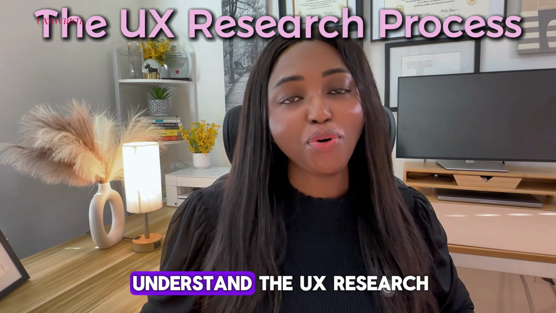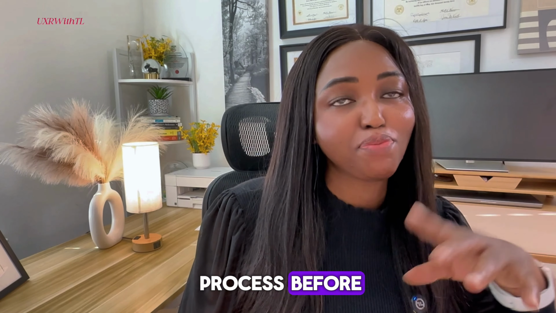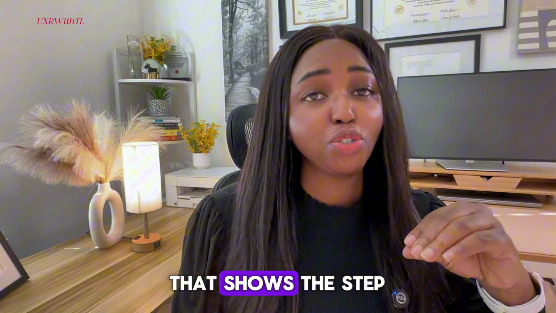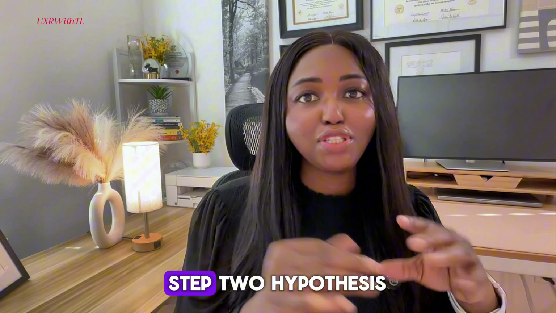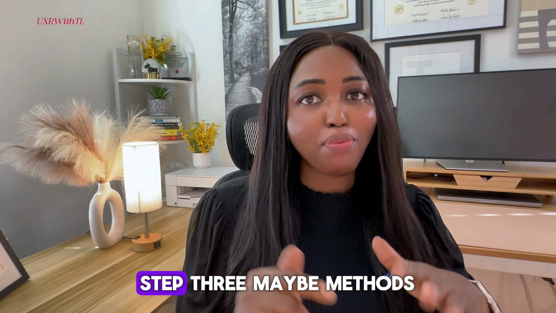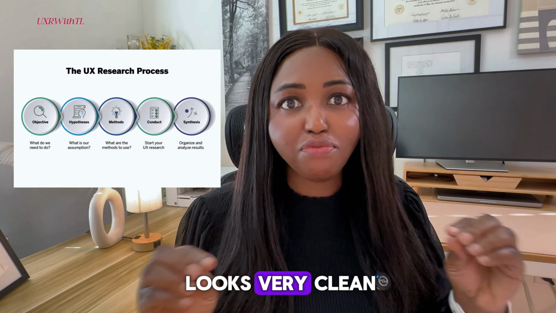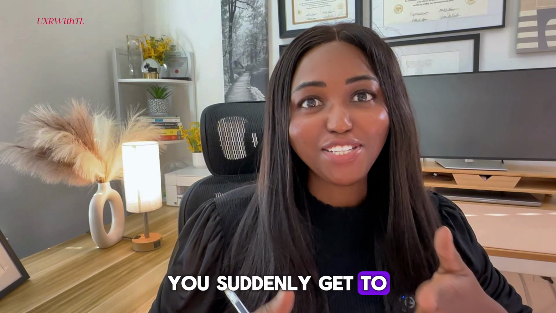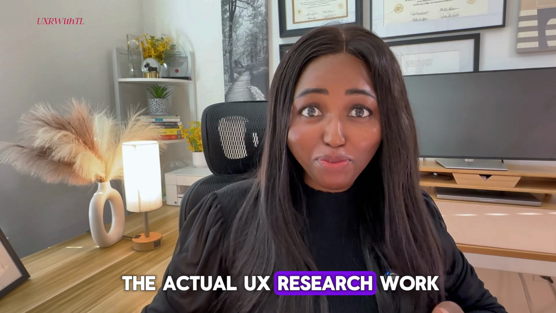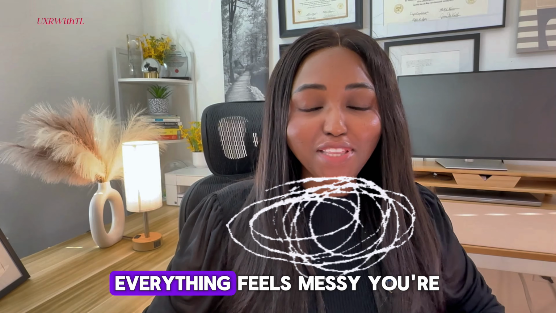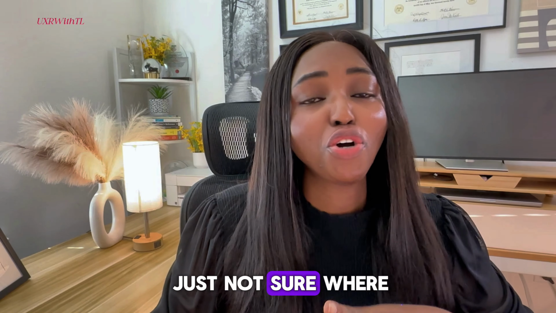If you've tried to understand the UX research process before, then you've probably seen the clean diagrams that show the step-by-step process. Step 1, objective. Step 2, hypothesis. Step 3, maybe methods. And on paper, everything looks very clean. But then you suddenly get to the point of doing the actual UX research work and everything feels chaotic, everything feels messy. You're just not sure where to start.